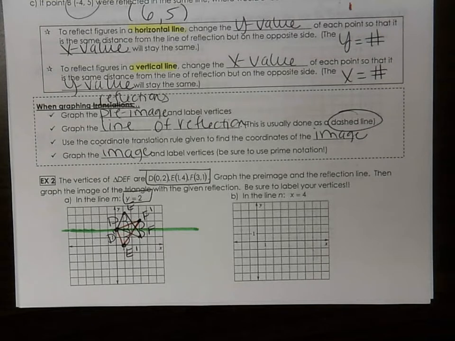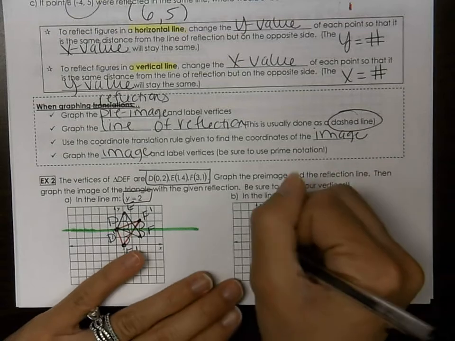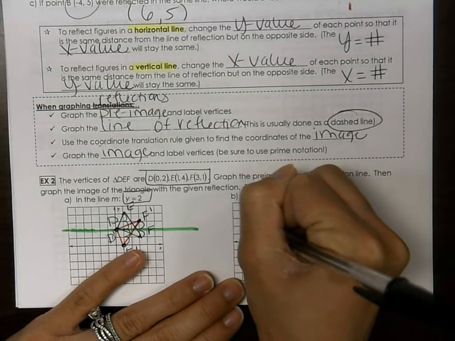We're going to try doing it with the same triangle, but now flipping it over a vertical line. So we're going to plot the same 3 points. We have D at 0, 2, same 3.